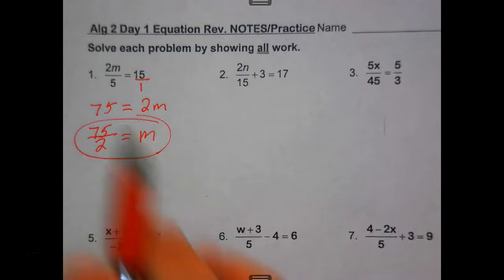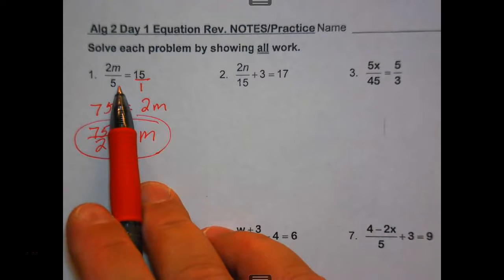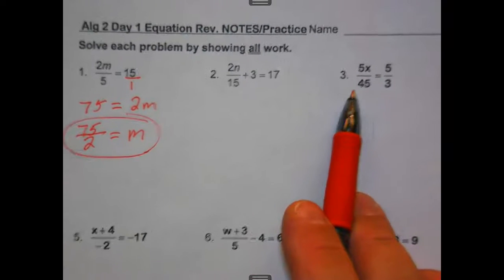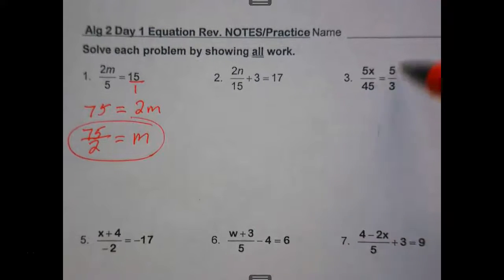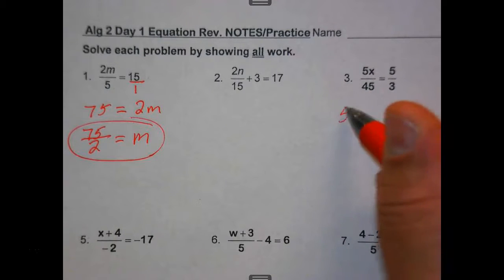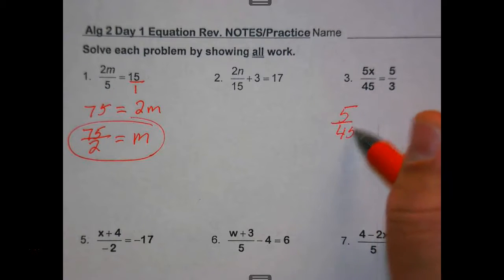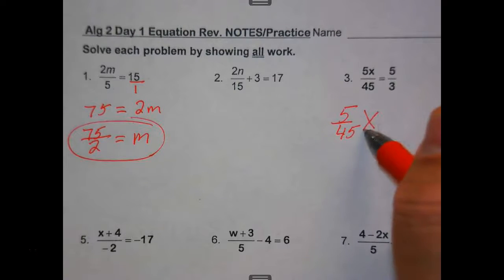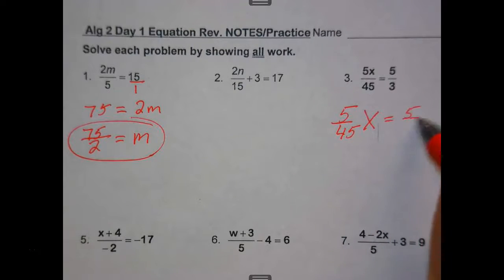Another way you could have done this, let's look at 3. Okay, we could cross multiply, but we could rewrite this because the x is in the numerator as 5/45 x equals 5/3.